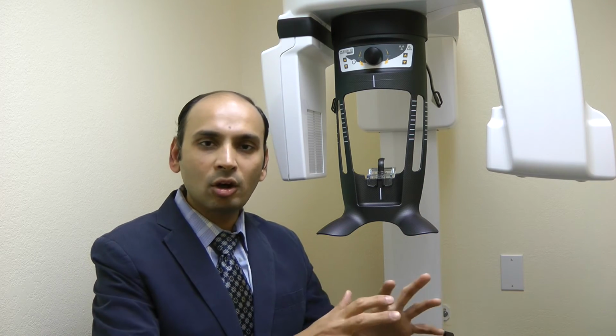Second thing is, as far as radiation is concerned, is the full body radiation. Now, when you go to a medical office, they take a CT scan and they put you through the machine, and it goes through you, the whole body. That's quite a bit of radiation.